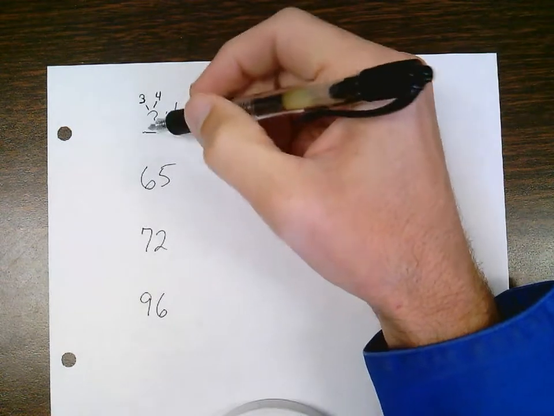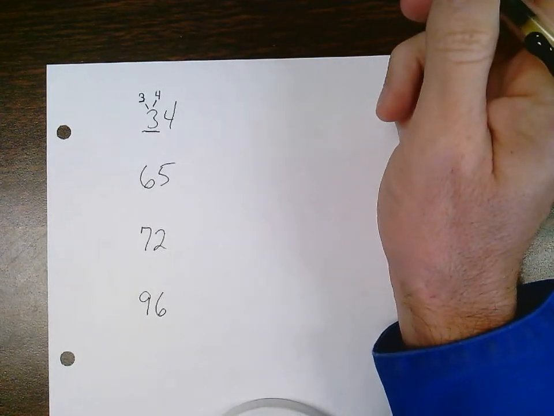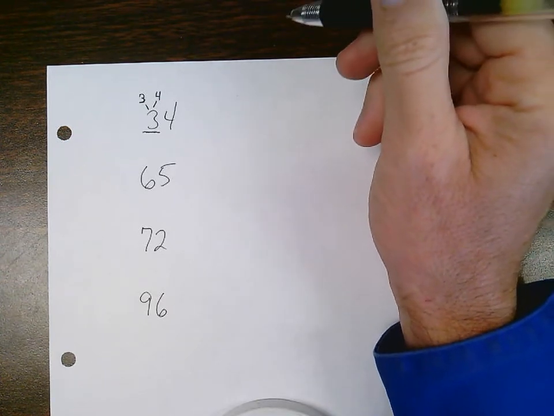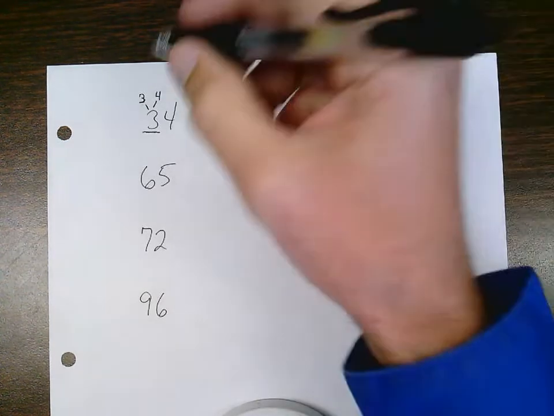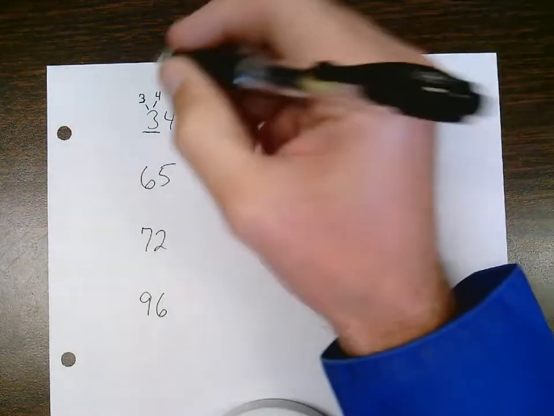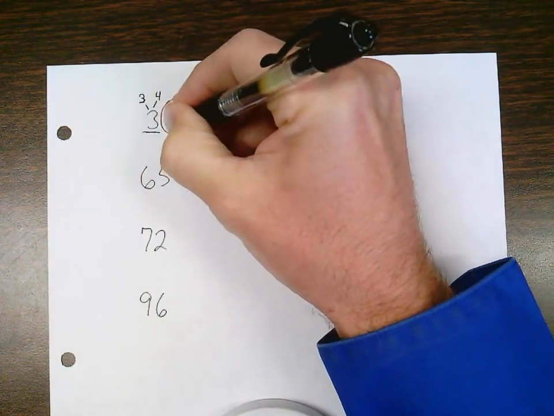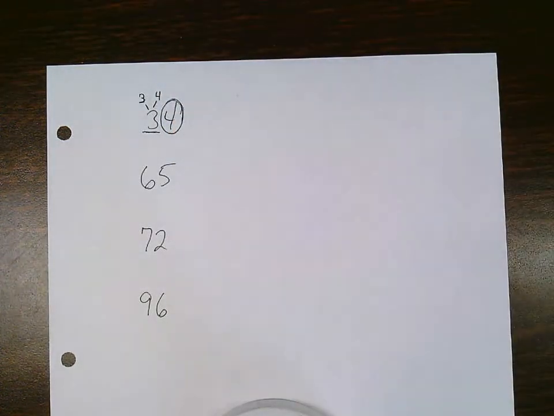Now this underlined digit has no idea what it's supposed to do. It has no idea if it's supposed to stay the same and no idea if it's supposed to go up. So it needs to listen to someone. Someone needs to tell it what to do. So this circle digit here, this circle digit is the boss. The circle digit tells the underlined digit what to do.